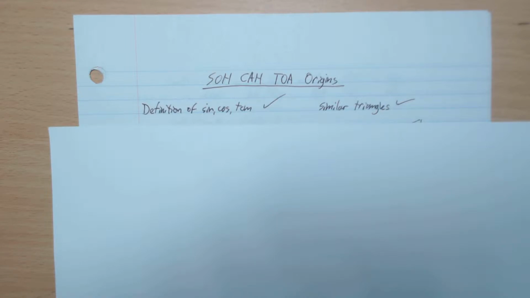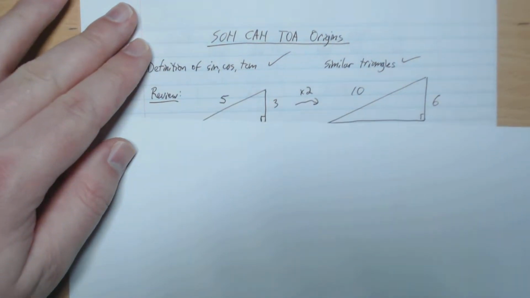Hey everyone, welcome back. Today we're going to look at the origins of SOH CAH TOA. Where does SOH CAH TOA come from? We're going to use two things. First is the definition of sine, cos, tan. And the other thing is similar triangles. So let's do some review first of similar triangles.